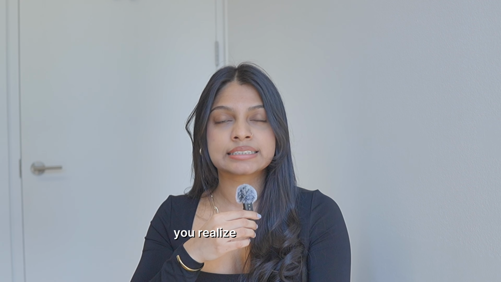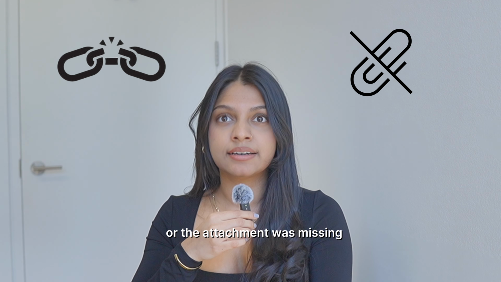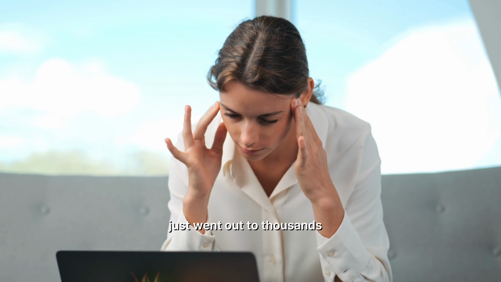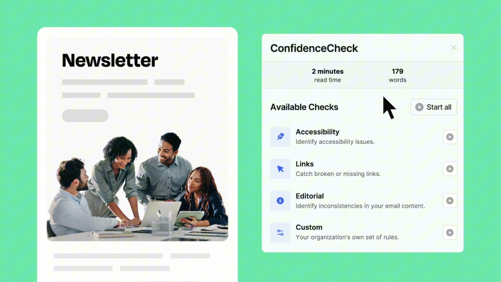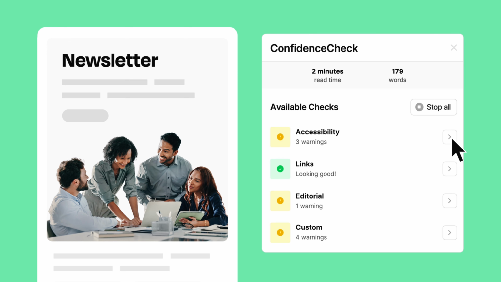We've all been there. You hit send, and 5 minutes later, you realize a link was wrong or the attachment was missing. And when that email just went out to thousands of employees, you know exactly how that feels. And that's the kind of thing that ConfidenceCheck is built for. It scans for broken or missing links, estimated read time, and accessibility issues like missing alt text, low color contrast, or structural problems that make emails harder to navigate for employees using assistive tech.